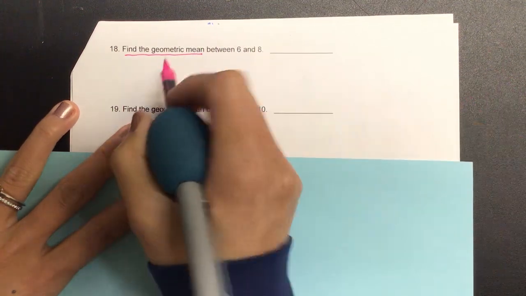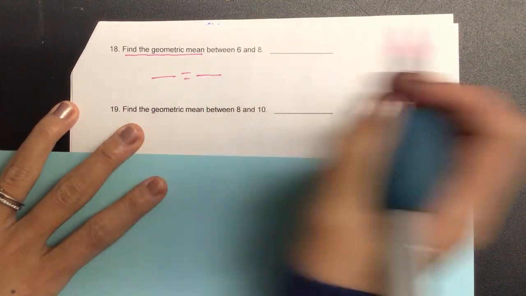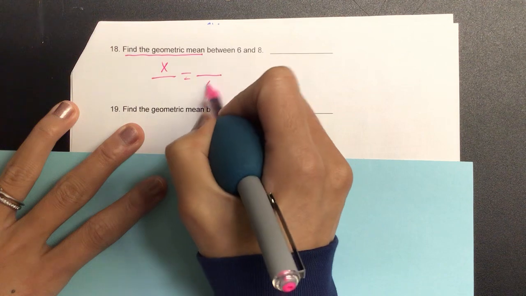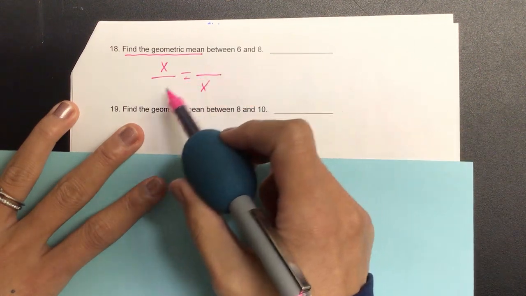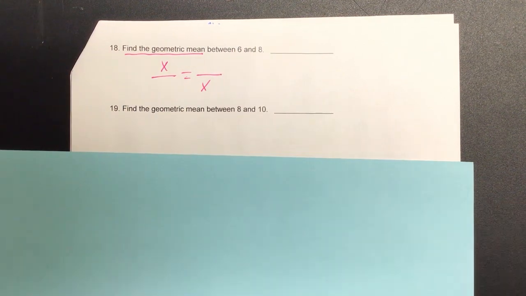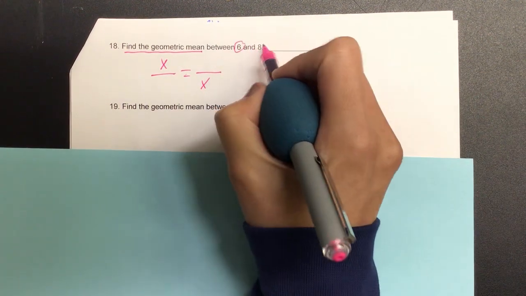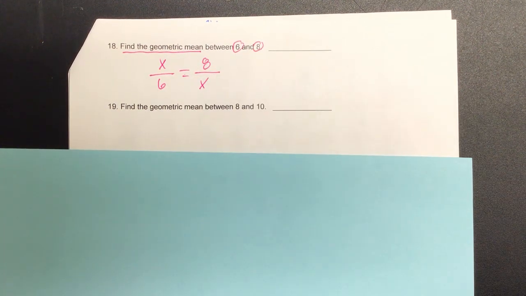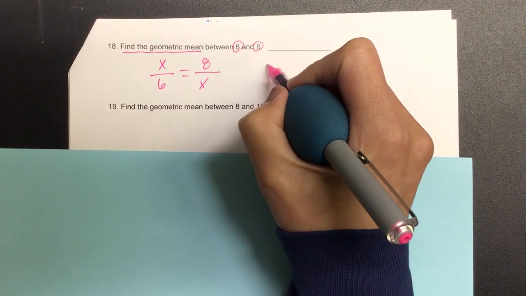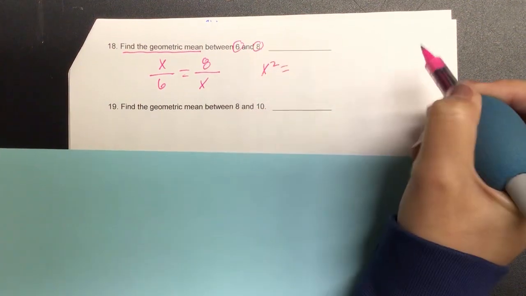So we do not know the geometric mean. So fraction is equal to a fraction. I'm going to put x this way. Could I have chosen to put the x on the other side if I want it? Yeah. Because in the end, when I cross multiply, it's going to be on one side. Between 6 and 8. Again, it doesn't matter where you put 6 and 8, because in the end, we are going to multiply. So when I cross multiply, we get x squared is equal to, is that 48?